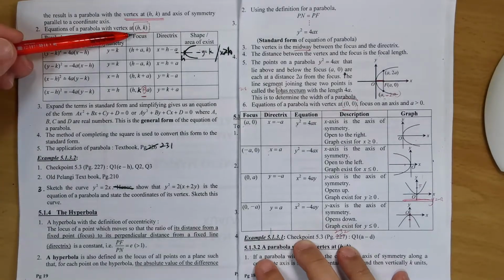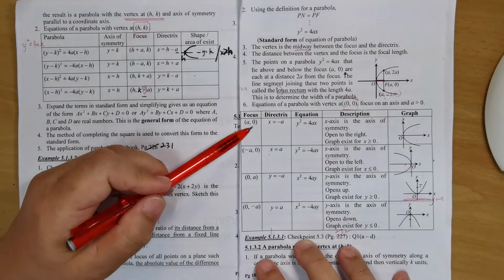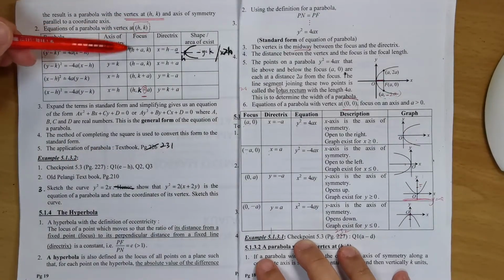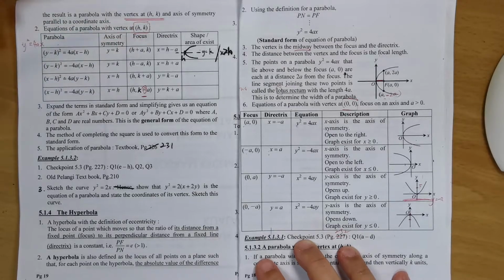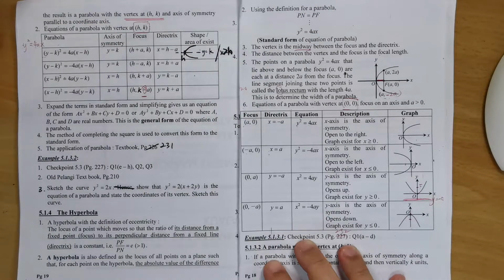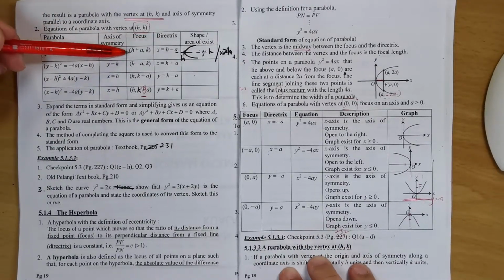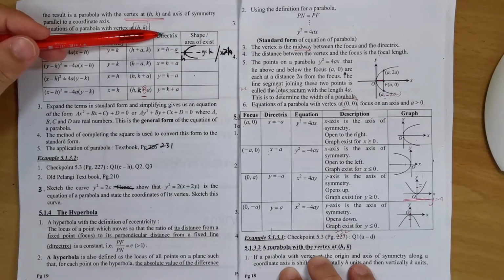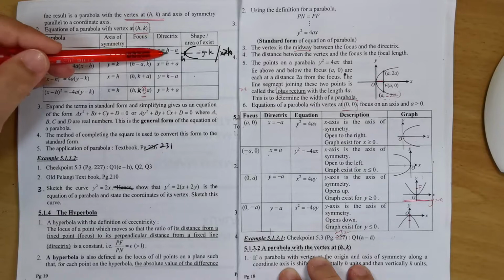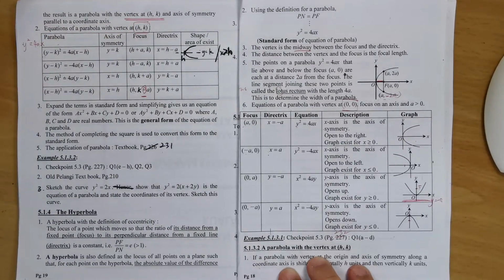Alright, and the focus. The important thing is the focus. If at the origin, the focus is (a, 0). If not at the origin, then the focus will be (h plus a, k), following the vertex but adding a. And the directrix will be h minus a. If the focus is h plus a, then the directrix, the vertical line, will be x equals h minus a.